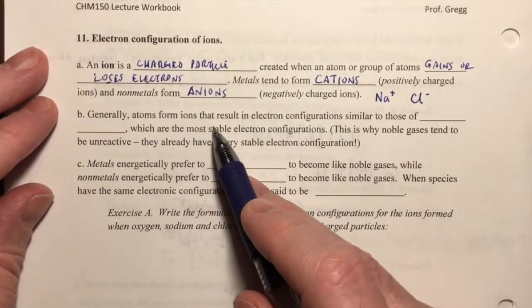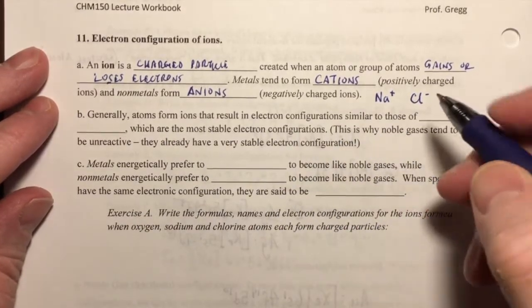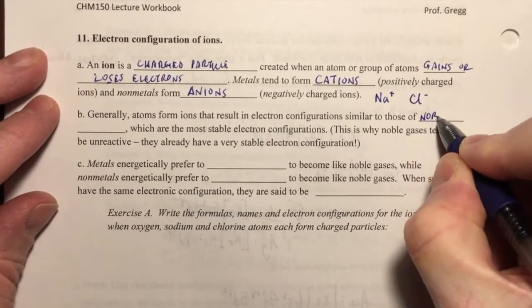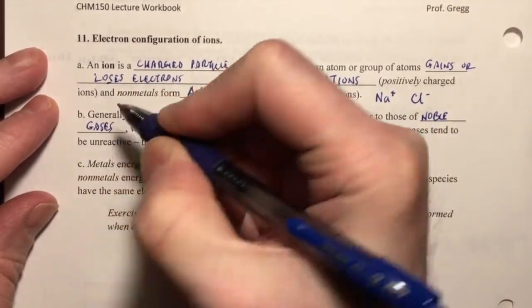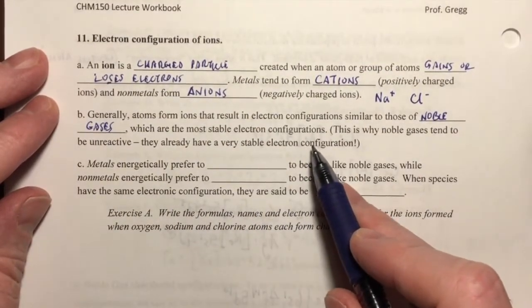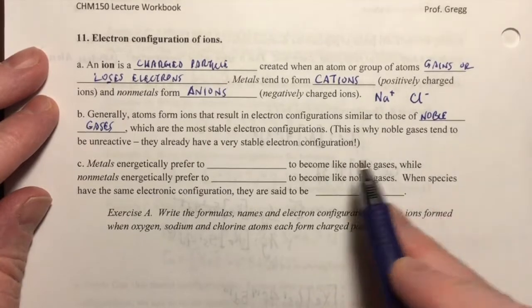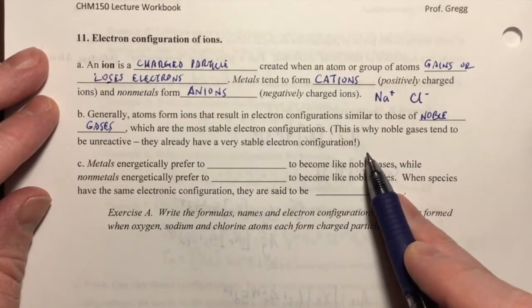Generally, atoms form ions that result in electron configurations similar to those of noble gases, which are the most stable electron configurations. And this is why noble gases tend to be unreactive. They already have a very stable electron configuration.